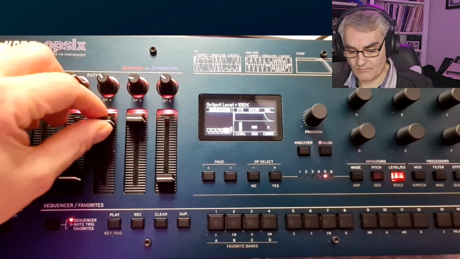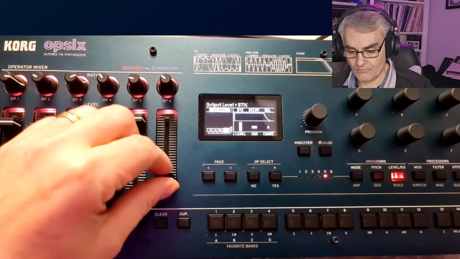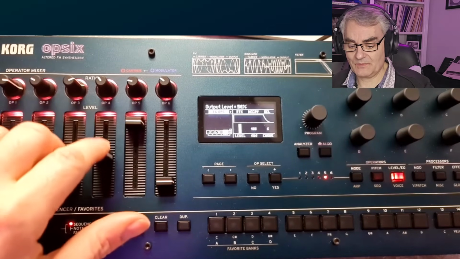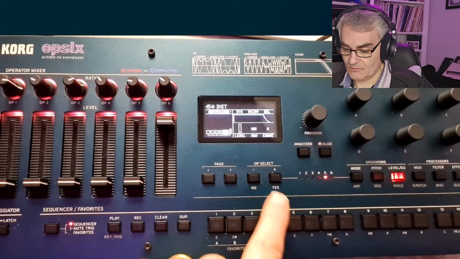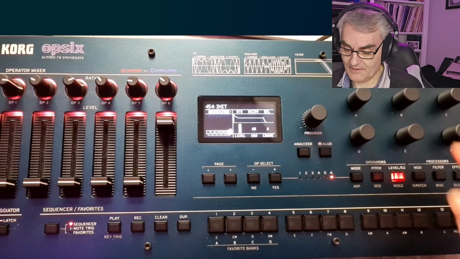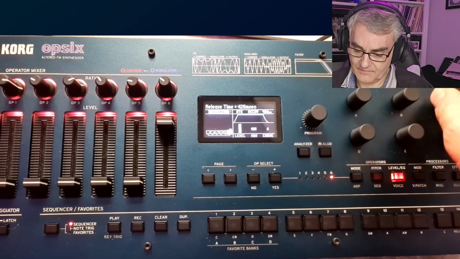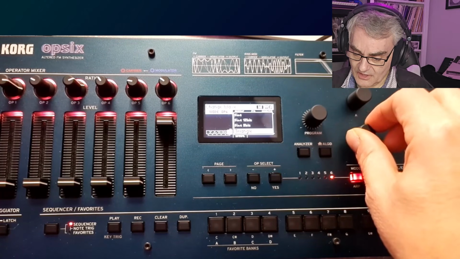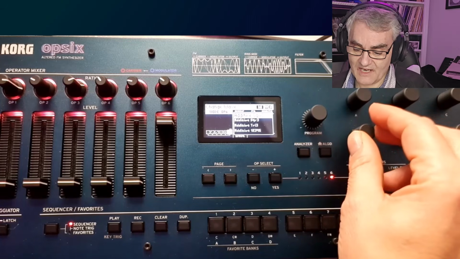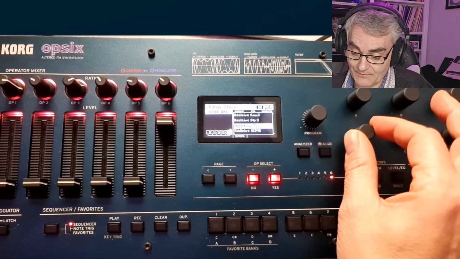So we've still got one left to play with, so what should we do with this operator? And we'll have this as a really slow one, I think. And now this is where, going outside of subtractive really, we could have an additive wave.